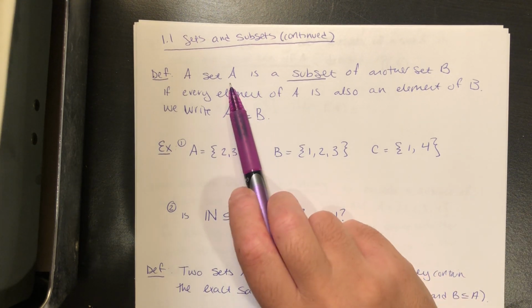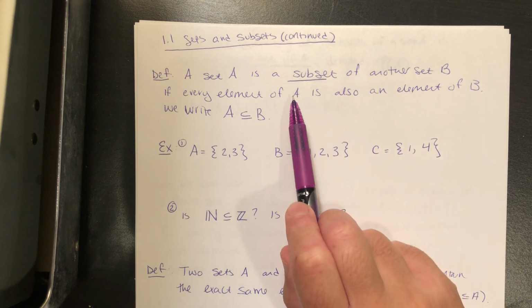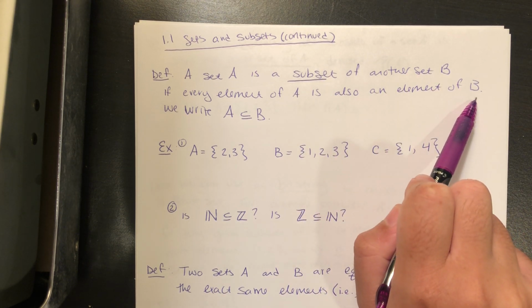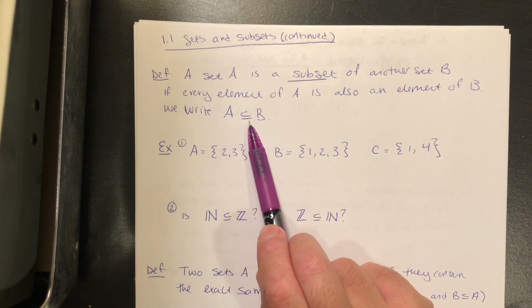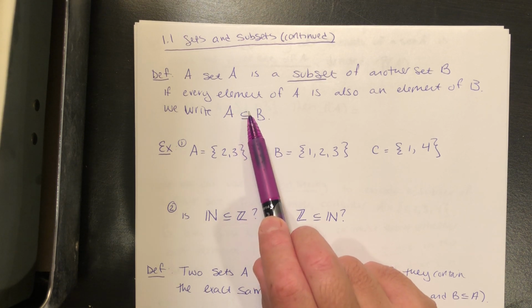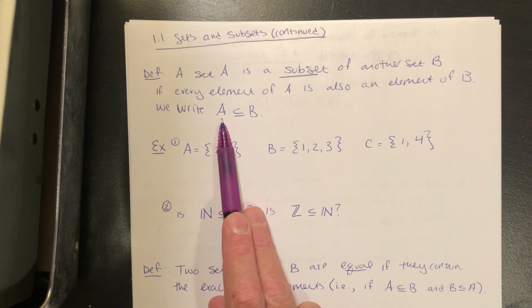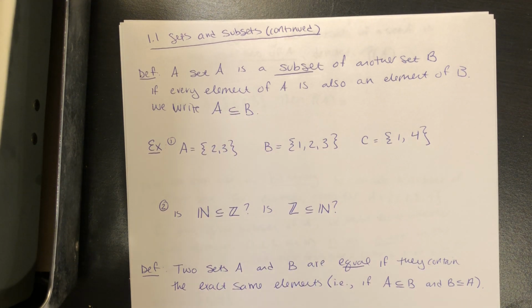So we say that a set A is a subset of another set B if every element of A is also an element of B, right? And we use this notation A is a subset of B. That's what this notation means. It looks almost like a less than or equal to sign, but it's more curved. All right, so this is saying A is contained in B, or A is a subset of B. In other words, every element of A is also an element of B.